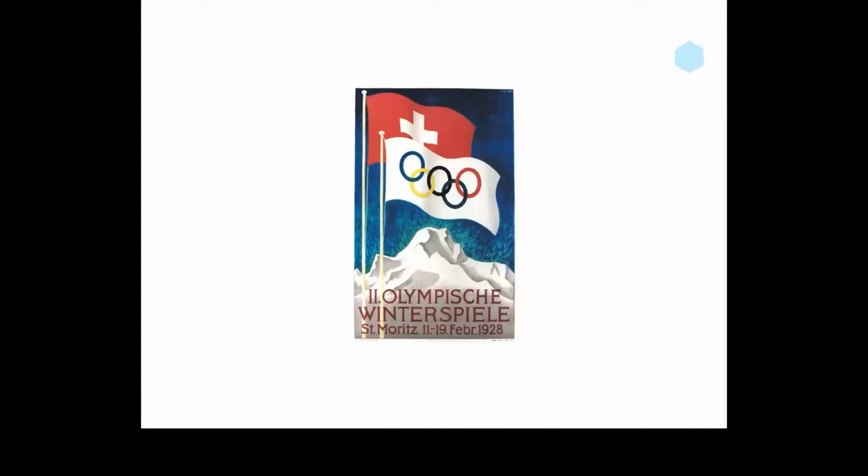1928, St. Moritz, Switzerland. The union of the Swiss and Olympic flags with the St. Moritz landmark, the Piz Corvatsch mountain, on the background. This iconic poster was printed in 12,000 copies, and this was the first poster with the Olympic rings.